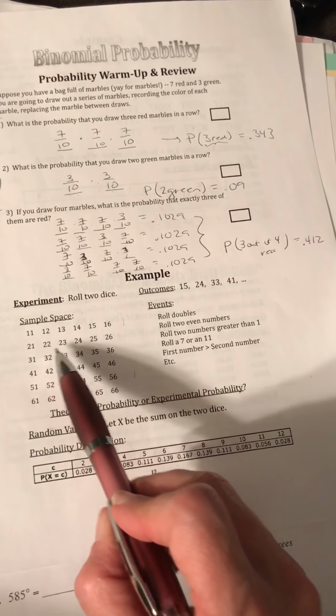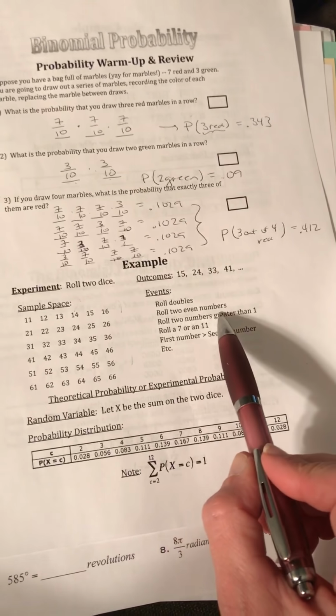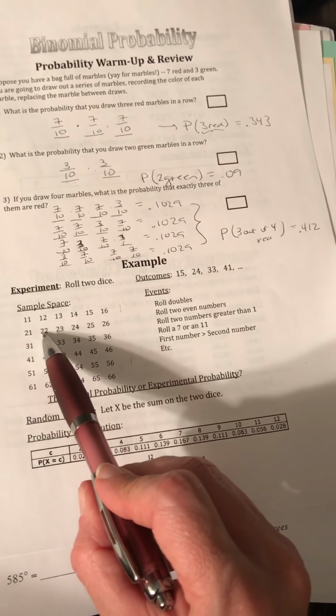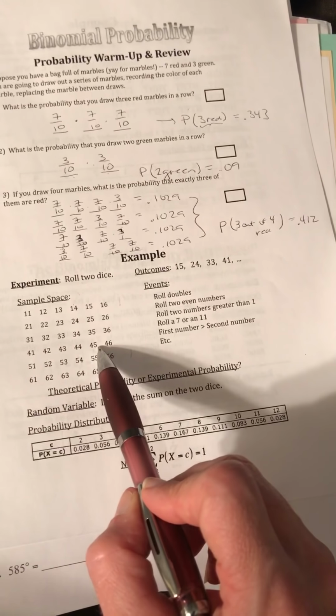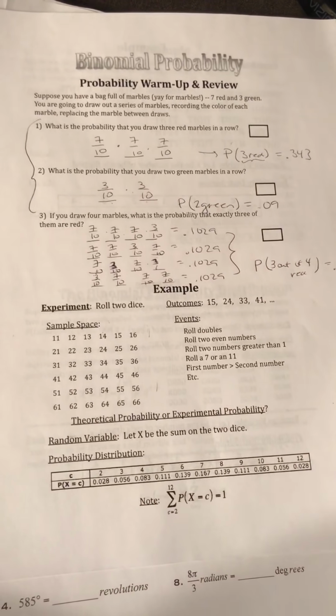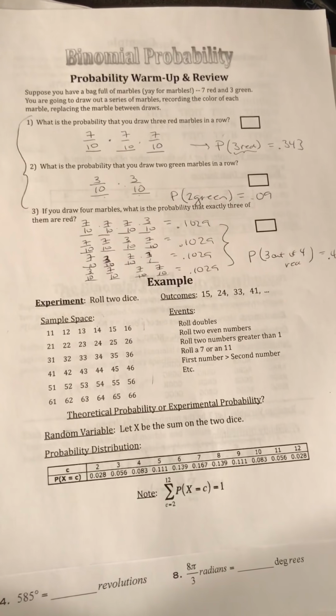That would be 1, 1, 2, 2, 3, 3, 4, 4, 5, 5, etc. We could roll 2 evens. So I would look for 2, 2, or 2, 4, or 2, 6. You could find those here. But we're going to start to actually talk about the sum of the 2 dice.